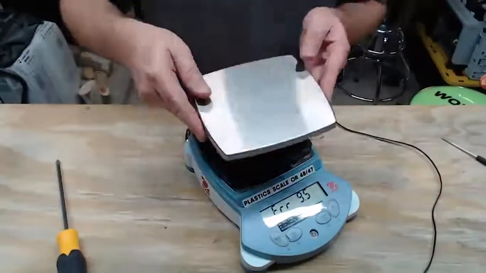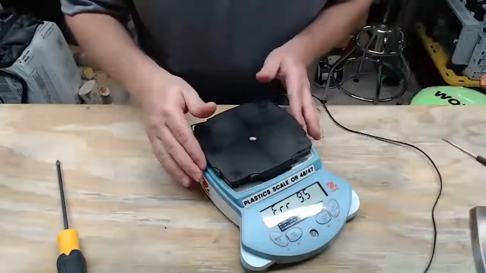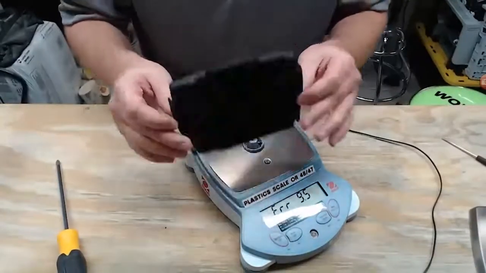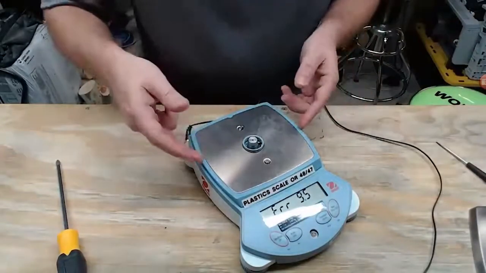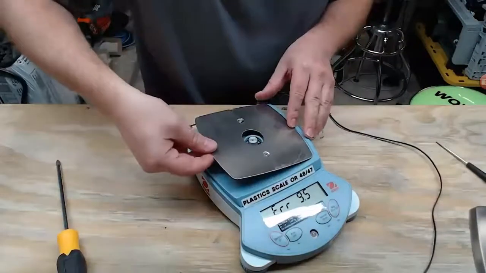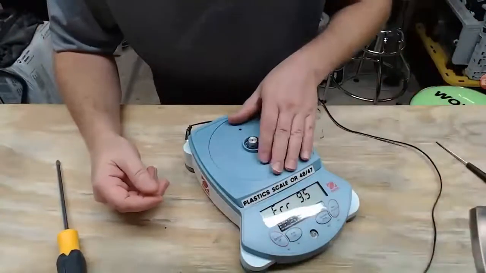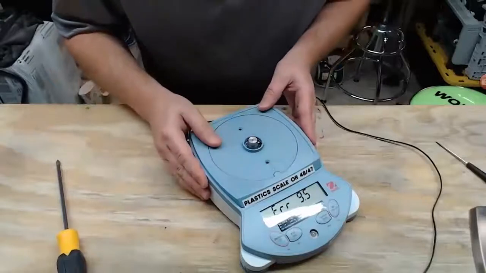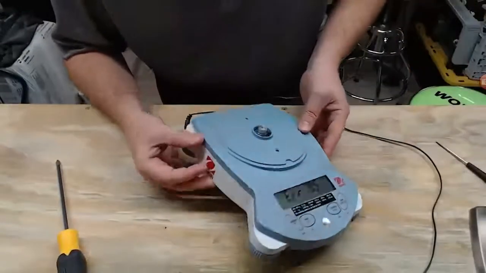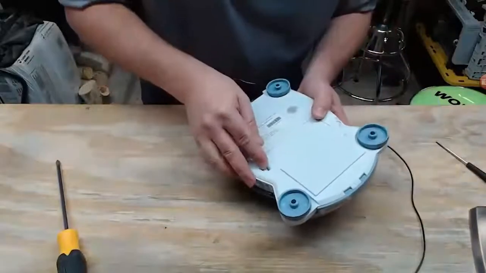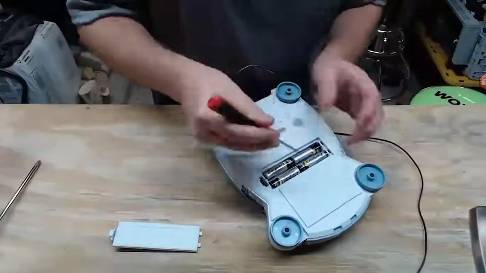On top of the scale, you have a platter. They're almost always removable. Underneath that is a platter adapter. Here, we are down to the meat and taters of the scale. Once we remove this plate, we're down by the load cell. I'm going to go ahead and flip it over and take out these batteries.